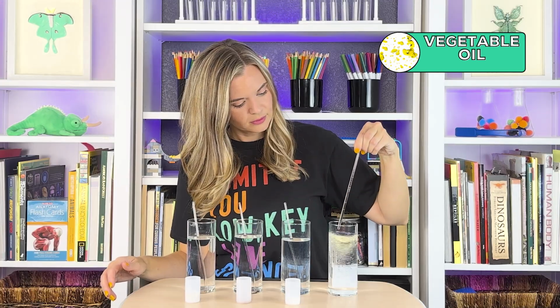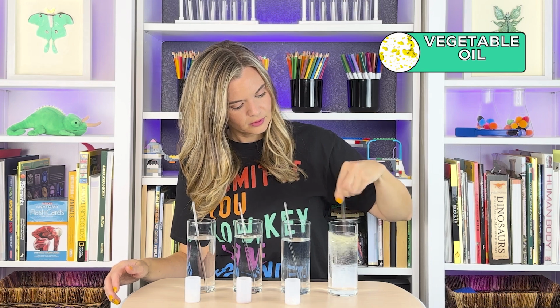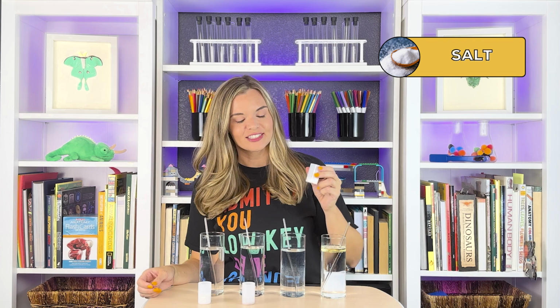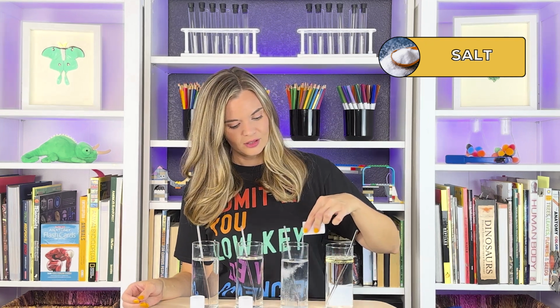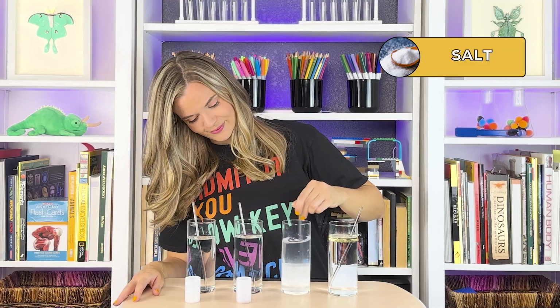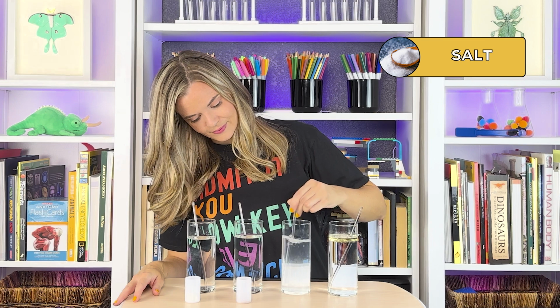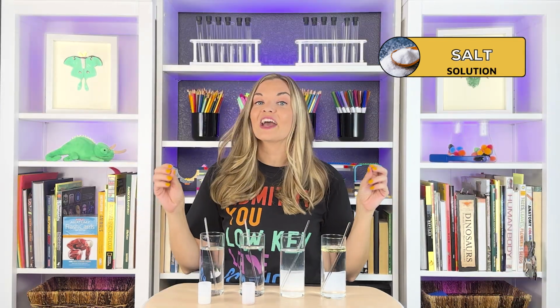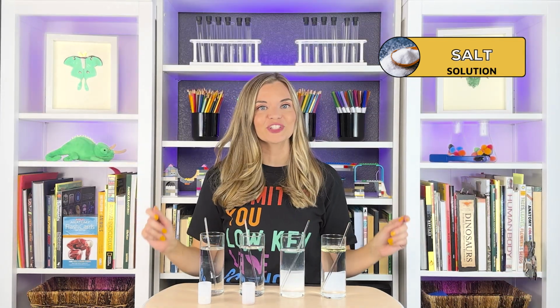No matter how much I stir and stir, the oil just will not dissolve in the water. So this is a heterogeneous mixture. Next up is some salt. The salt fully dissolved in the water. So this is a homogeneous mixture, or a solution.